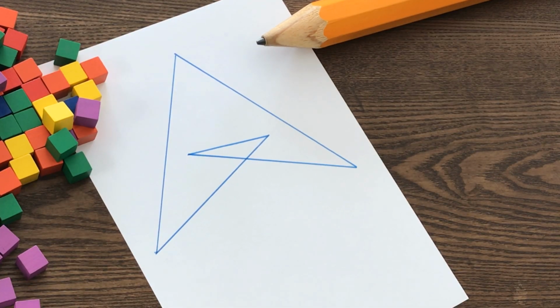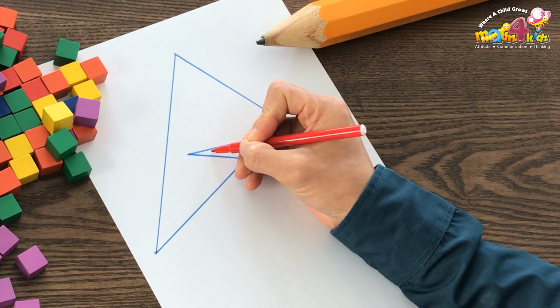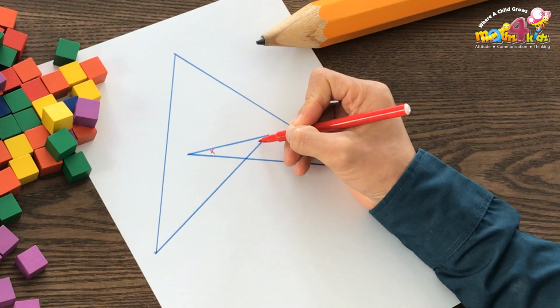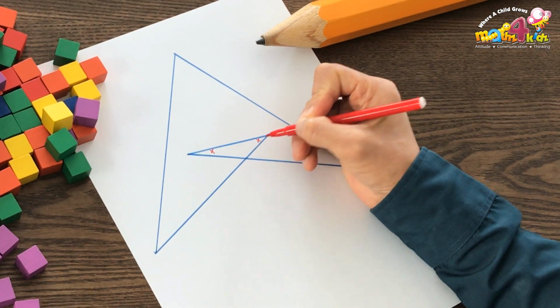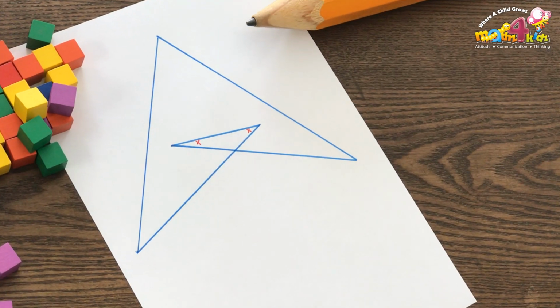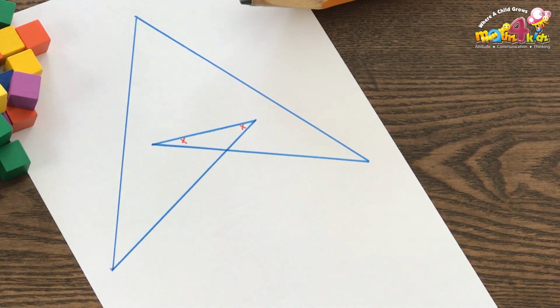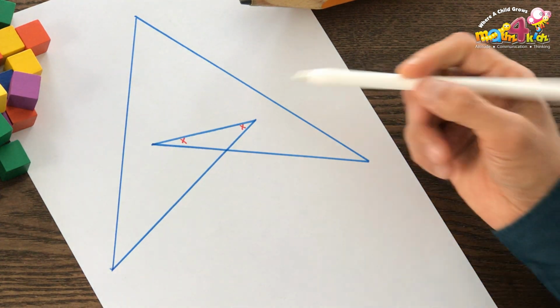Have you managed to solve the problem? How far are you in trying to solve the problem? Which is, what's the sum of this angle and that angle? They are not necessarily equal. I'm just putting crosses to show you where the two angles are.